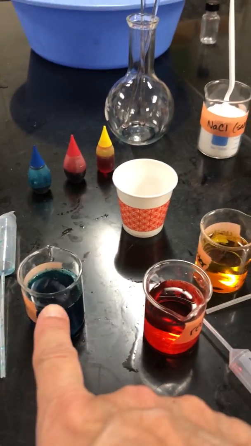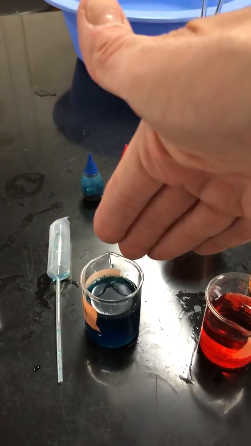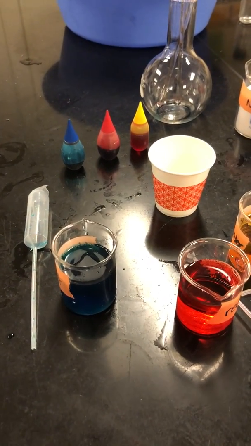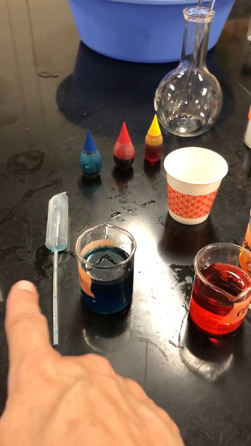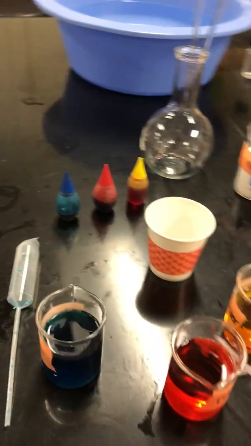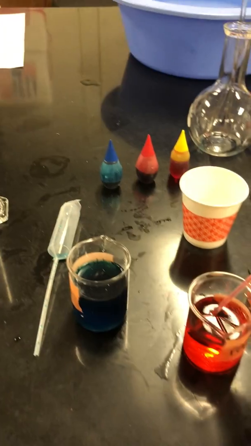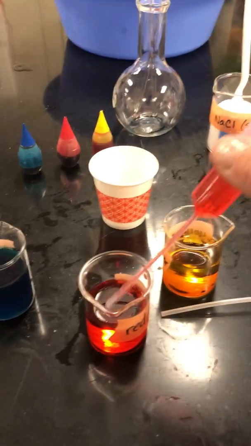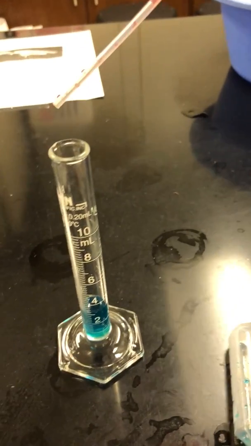We're not reacting this with anything, and so it is okay to put the stuff back in there. If we were doing chemical reactions, I would not have put that back in there because I would not want to contaminate my solution. But what you see happening here is all physical, people, all physical. So just put that right back in there.